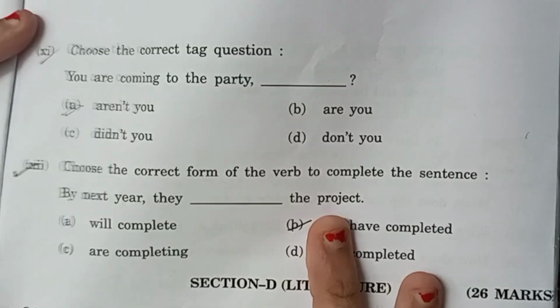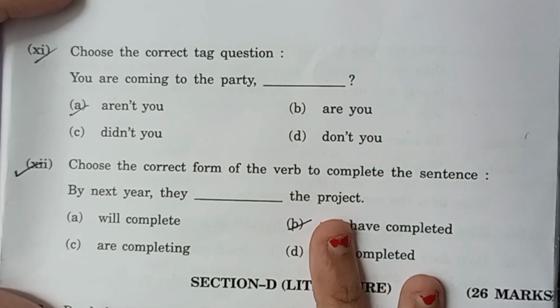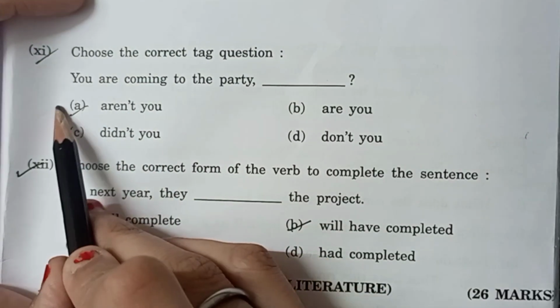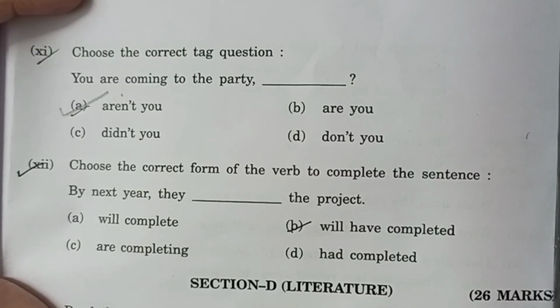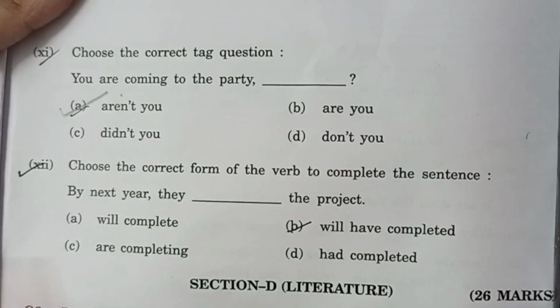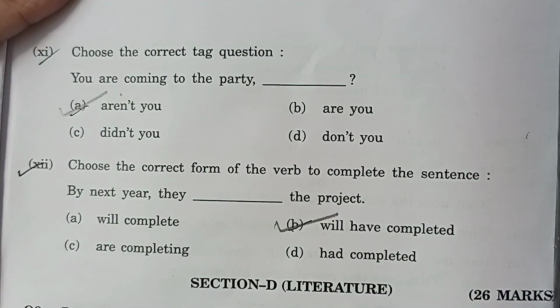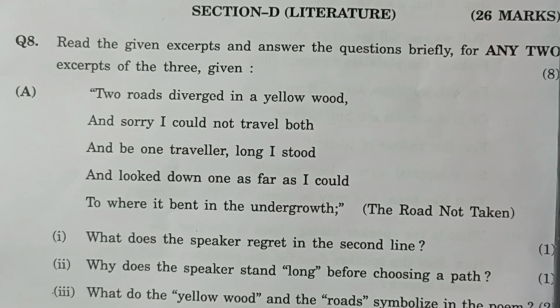Now question number 11 and question number 12. You are coming to the party, aren't you? Right? So the correct answer is aren't you. By next year, they will have completed the project.